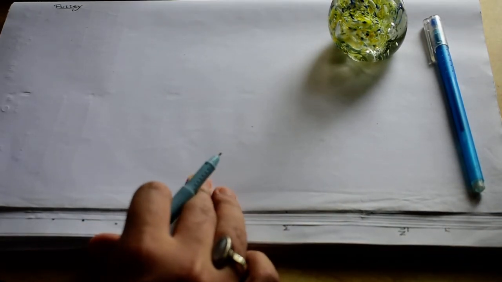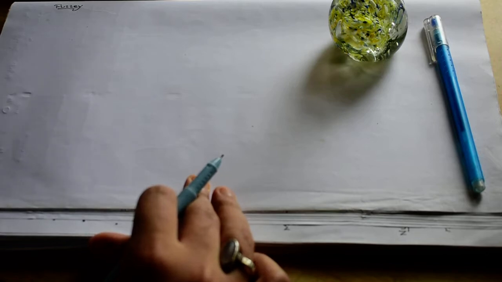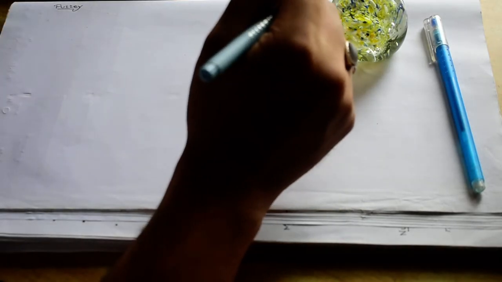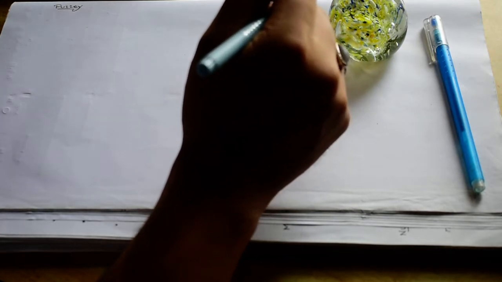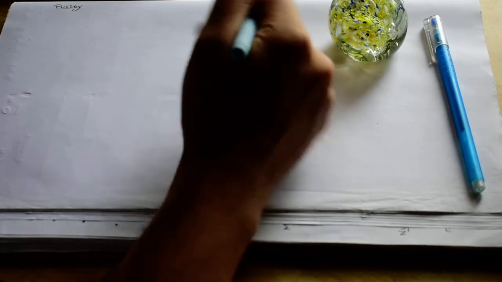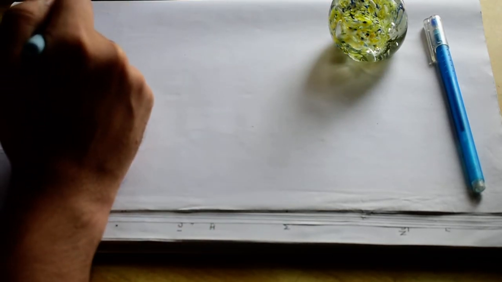Today we will be discussing another simple machine, that is the pulley. As we said, the lever is also a simple machine and the pulley is a second type of simple machine. So what do we have in a pulley? What is basically a pulley?